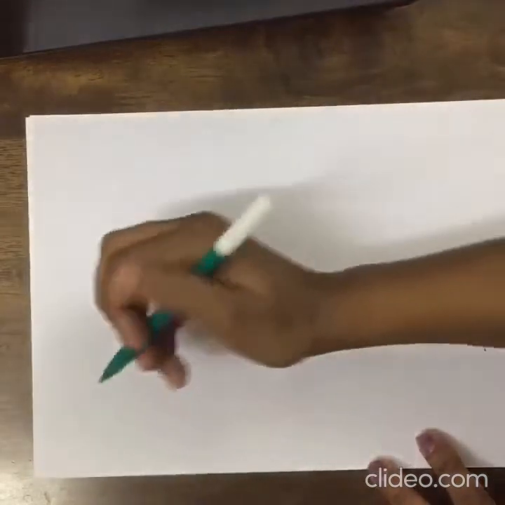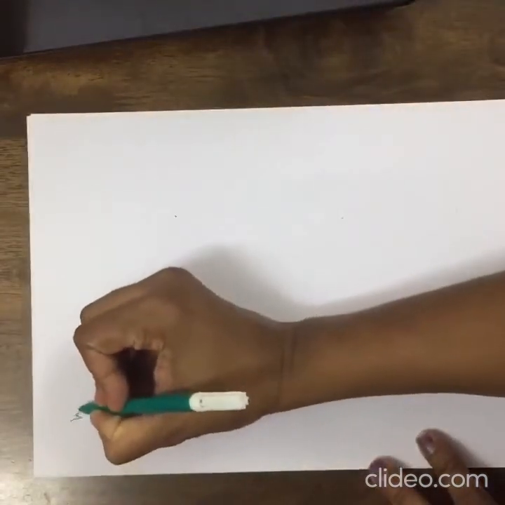Today we are going to discuss a basic concept, work.